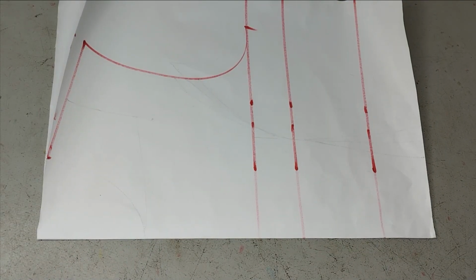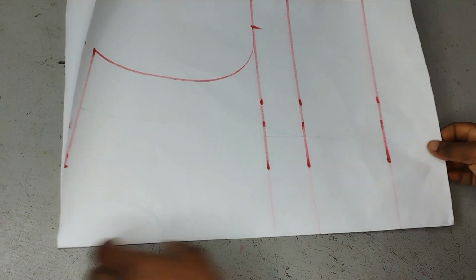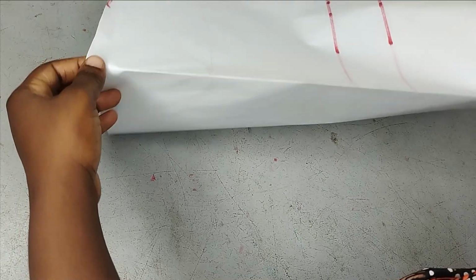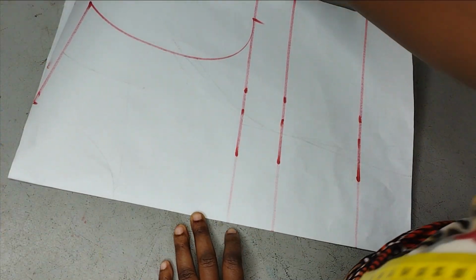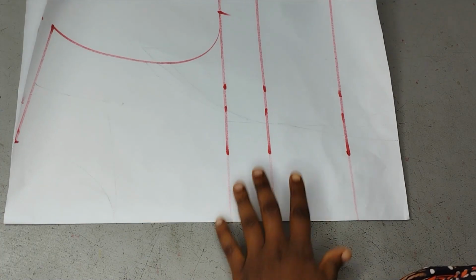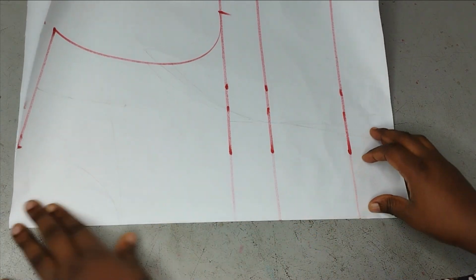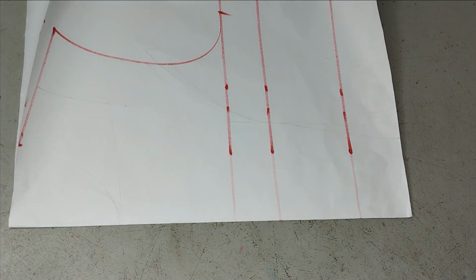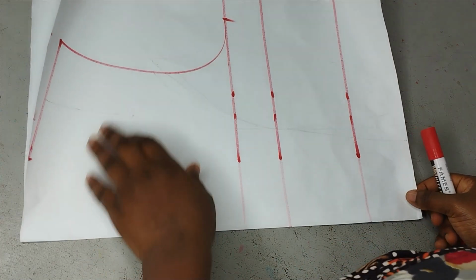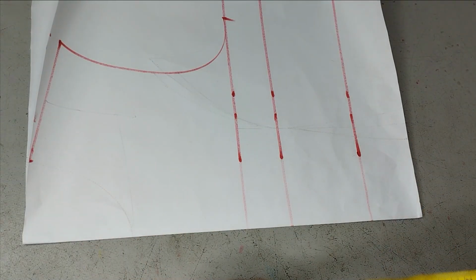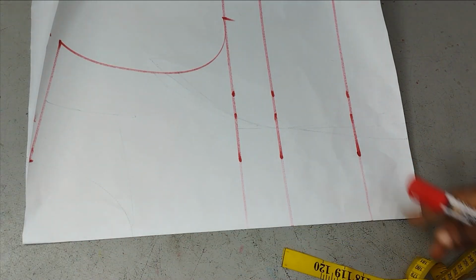Okay, so this bodice has an asymmetric neckline. That's why I have my pattern folded into two. You can actually cut this directly on your fabric, but for the sake of clarity, I'm using paper so that we can see what I'm doing very well. We're going to work with a princess dart style line. You can work with a bustier princess dart or a regular one.